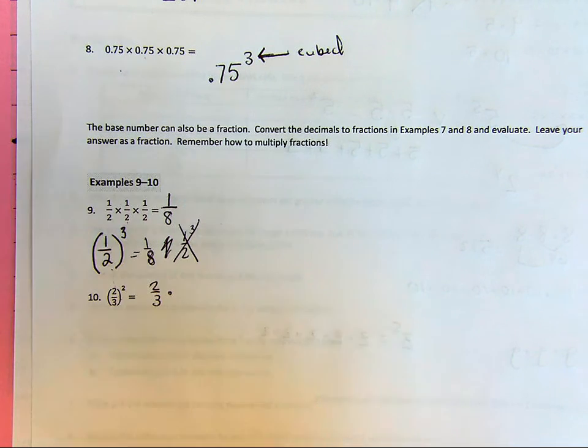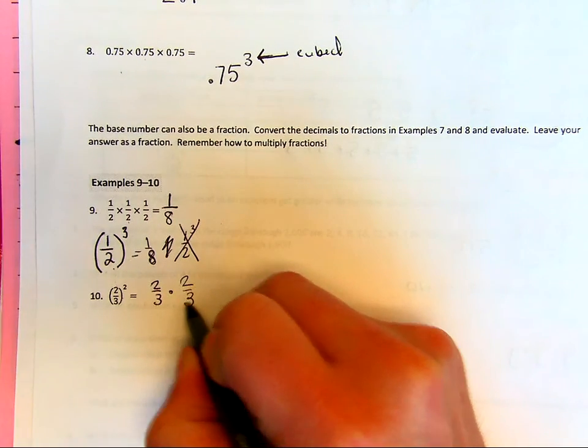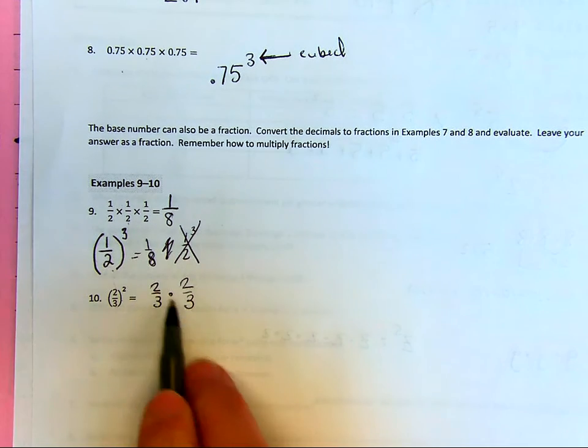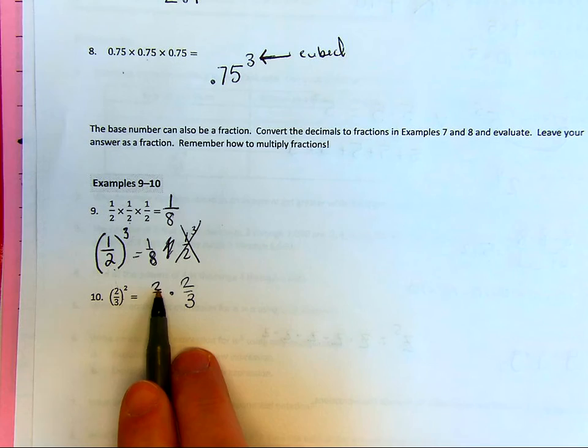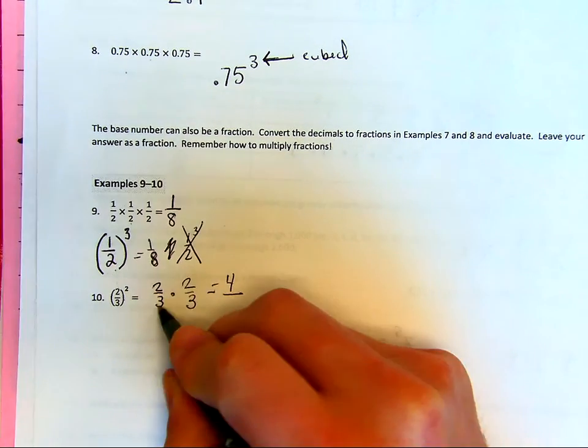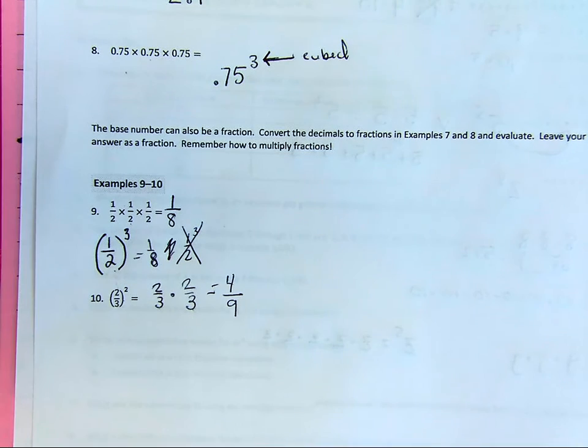2/3 times 2/3. Yeah, because exponents are repeatedly multiplying the same thing. And then for the fraction, I just multiply straight across. 2 times 2 would give me 4. 3 times 3 will give me 9. Works out the same way. Questions from anybody?